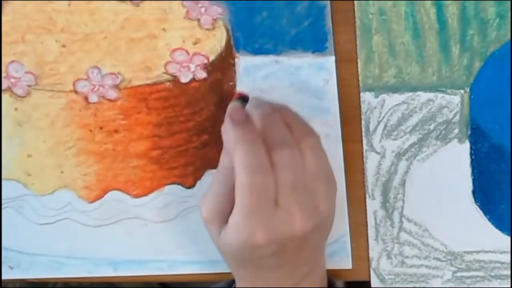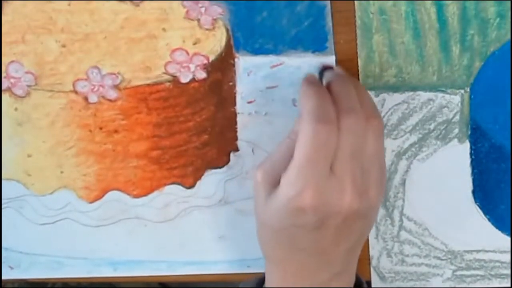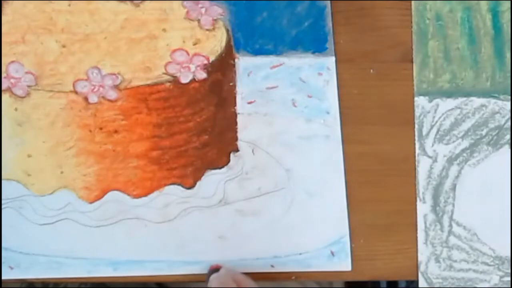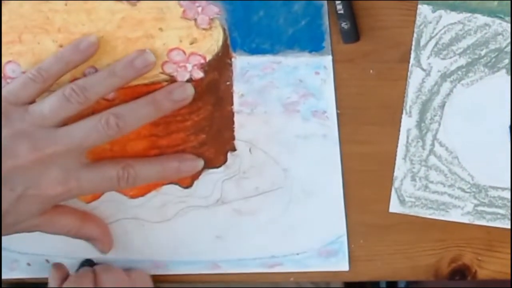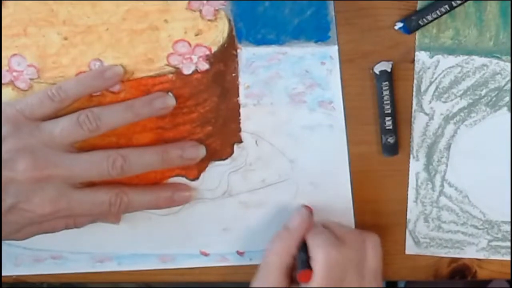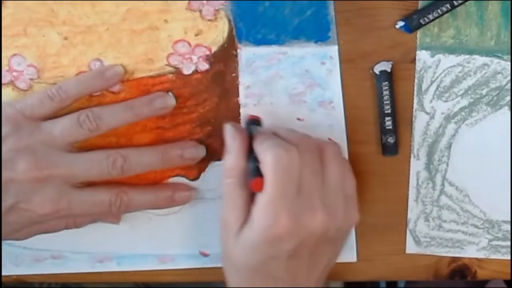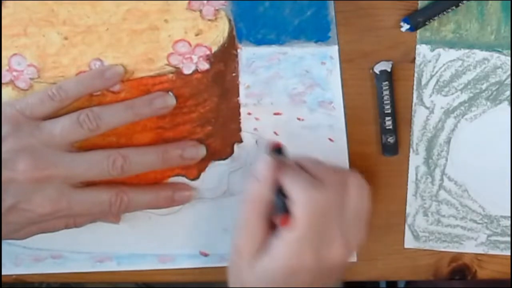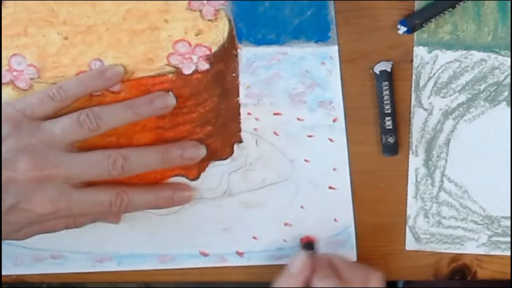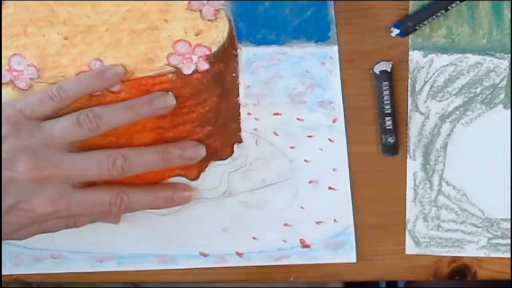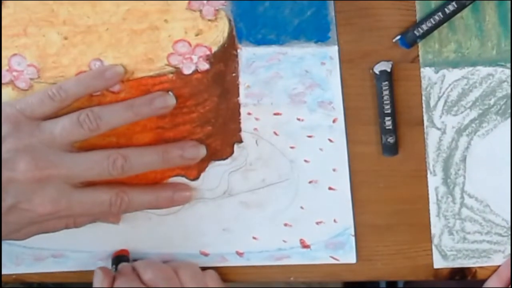I want to add some more color to my tablecloth, so I'm just going to add some dots of red and then blend those in. Actually, these dots would also be in the shadow, because a shadow is not going to be black. Nobody is allowed to use black for their shadow. The shadow is just a darker version of whatever it's sitting on.